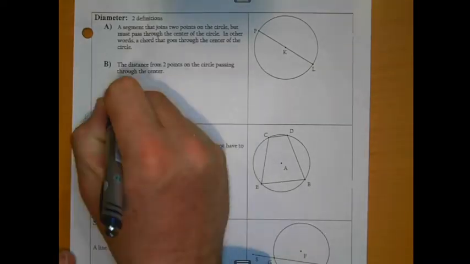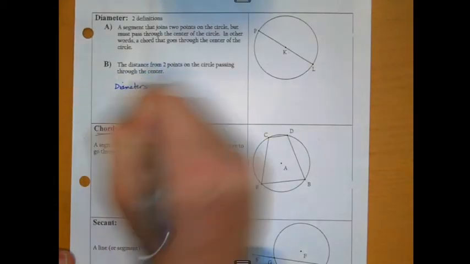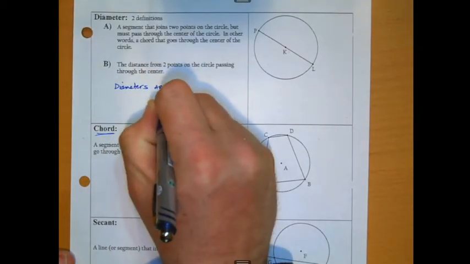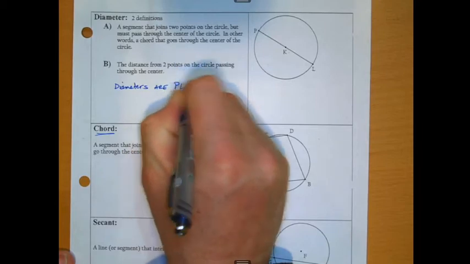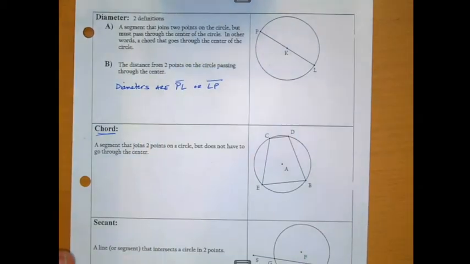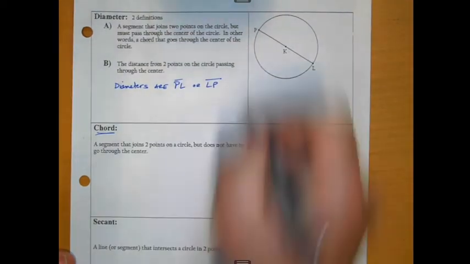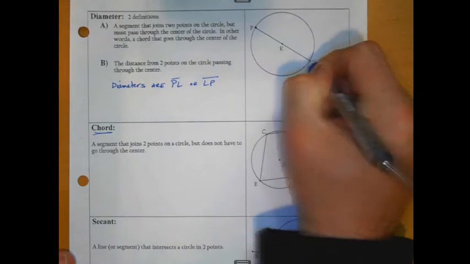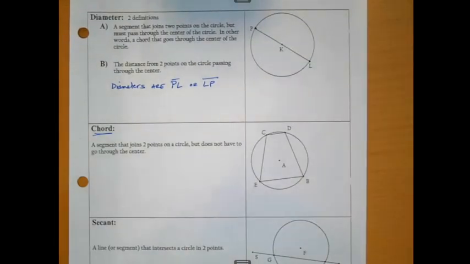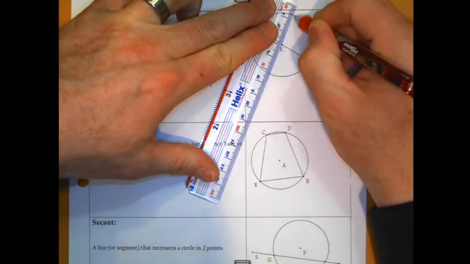So for instance, we could say diameters are PL, or we could name it LP by a segment. Notice I do not need to put K in there because I'm naming the endpoints, the points that are on the circle. And it has to go through the center of the circle. So if I wanted to draw another diameter in here, all I have to make sure that it does is it goes through K and it hits the circle here.